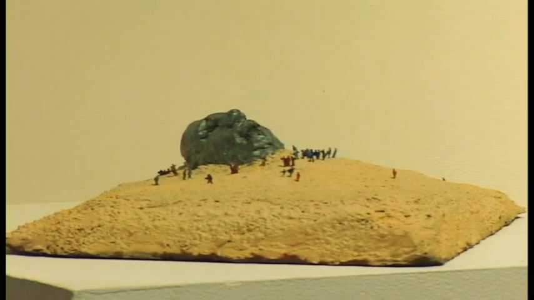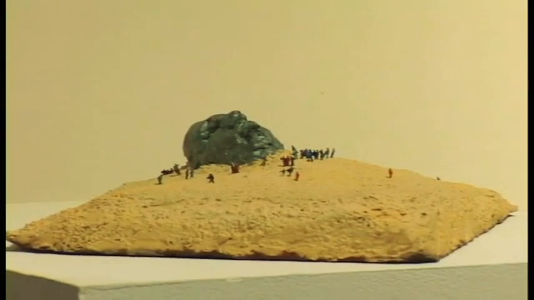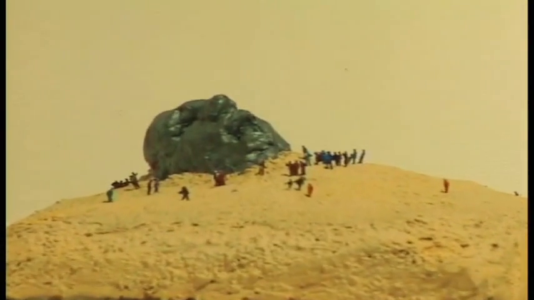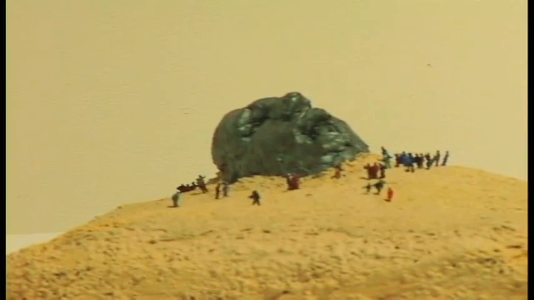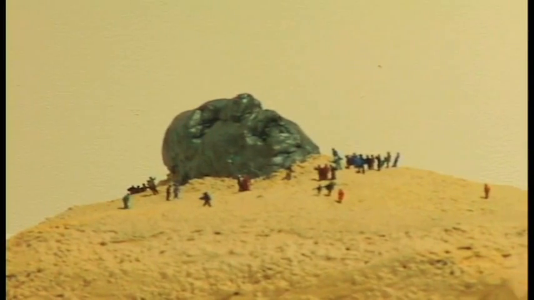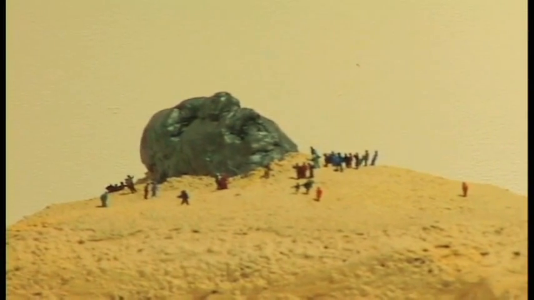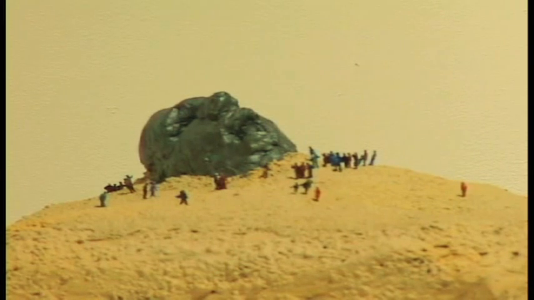There's a piece in front of this that we'll talk about in a moment that's the bronze of this piece. This is actually a wax piece that I painted to look like a bronze. And the people down there I purchased at a model train shop. If the average person is 6 feet tall, then the length of that sculpture is meant to represent like 100 or 120 feet in length.